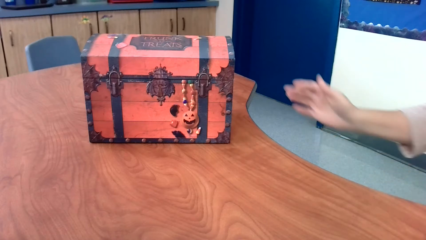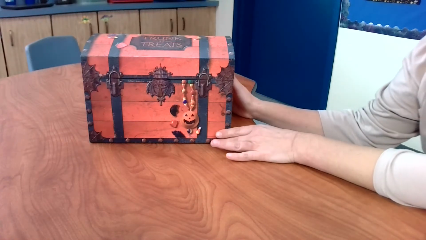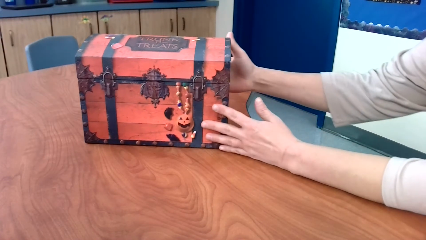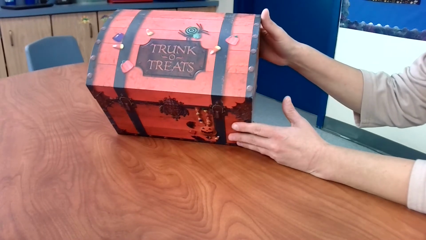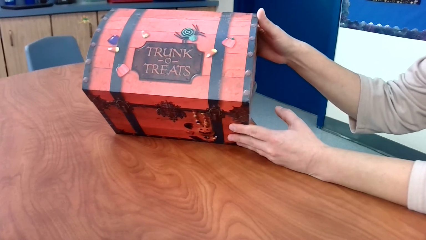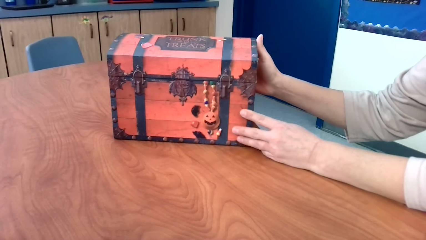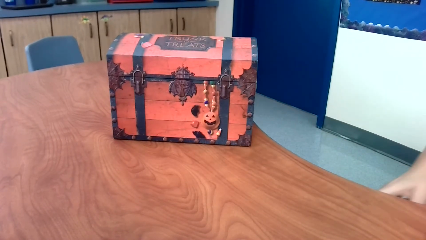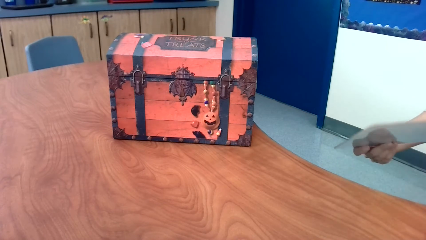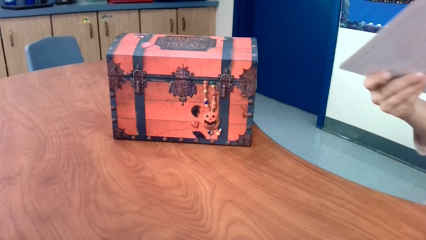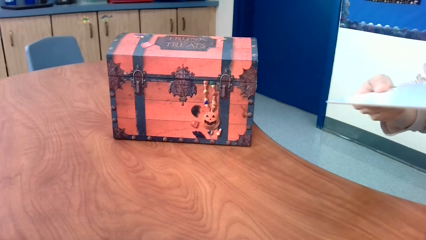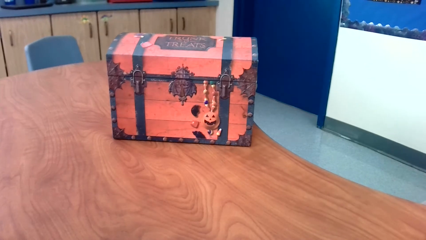Hi, first graders. So I have something kind of cool that I wanted to show you. This is my, can you read it? Trunk o' Treats box. And it's kind of fun. I take it out when it's October and we're officially in the month of October. And I really love the holidays. So we're going to use it to help us come up with a math problem.